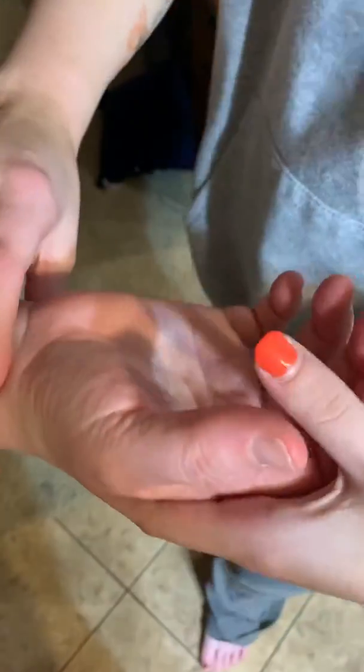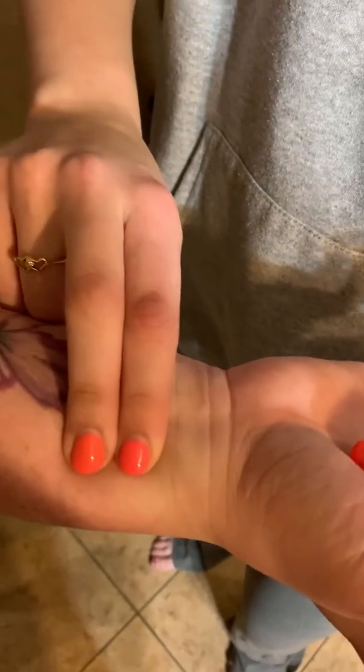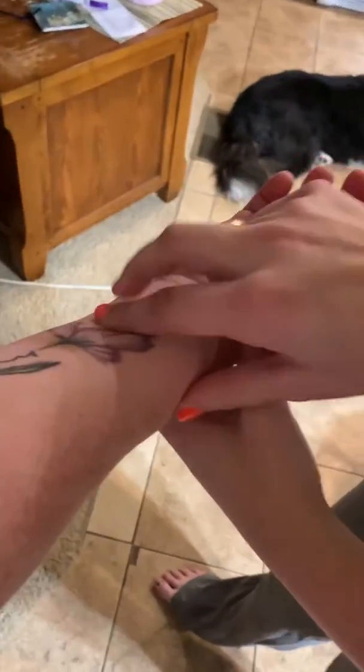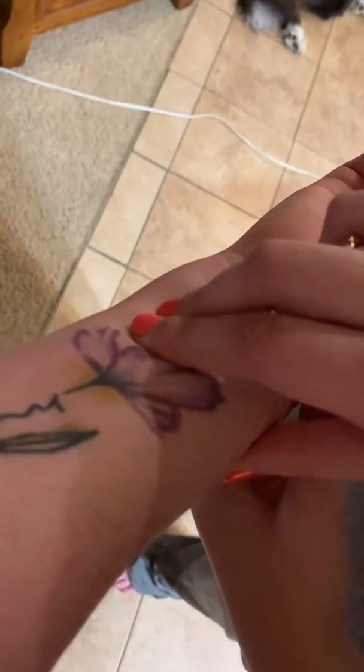The radial pulse at the radiocarpal joint is, if you find these tendons, you can feel the pulse right there. And then on the other side is the ulnar pulse. If you find the underside of the tendons, that is the ulnar pulse.